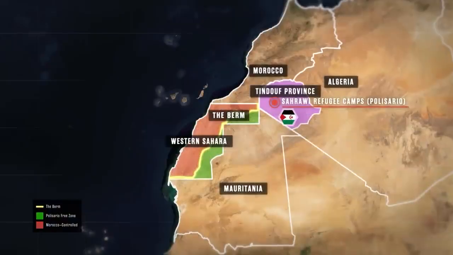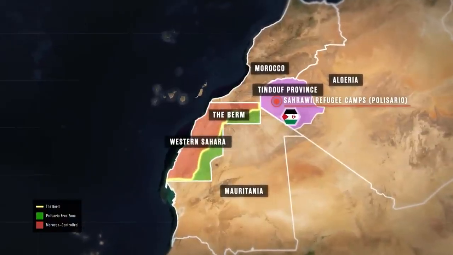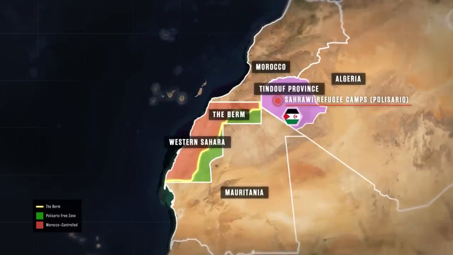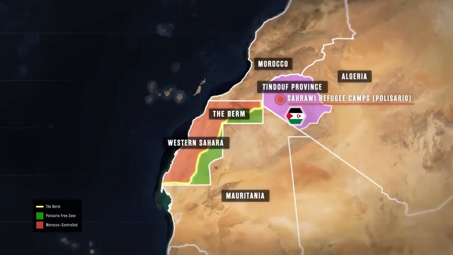The long conflict in Western Sahara had become a forgotten one on the global stage, as world attention shifted elsewhere, and with increasing political support from abroad, Morocco began steadily tightening its grip on Western Sahara even further.